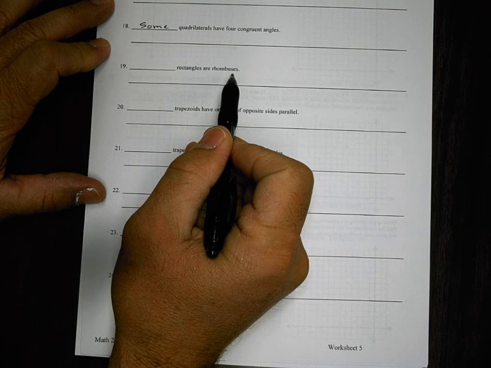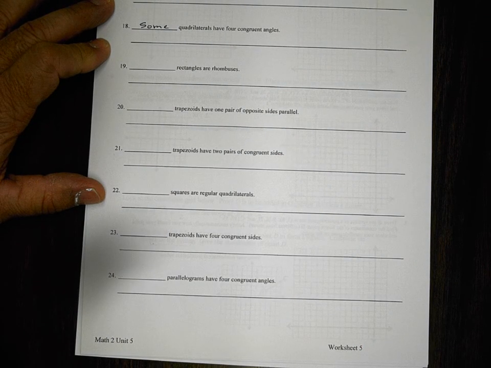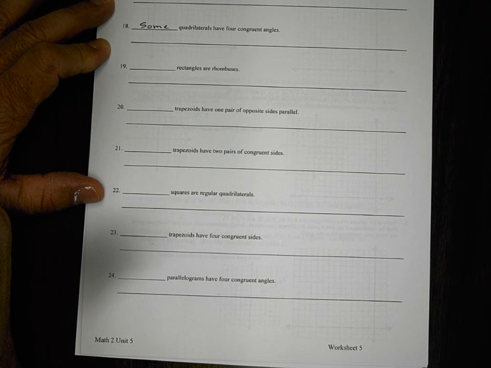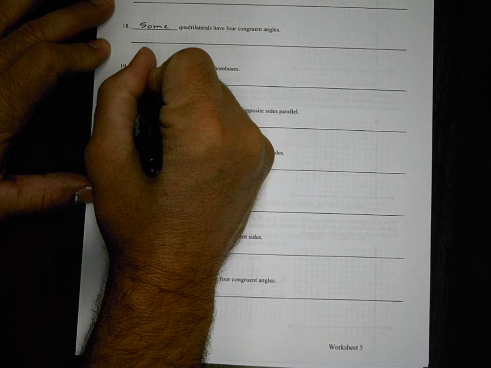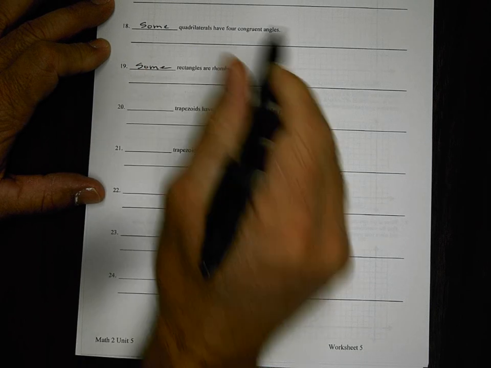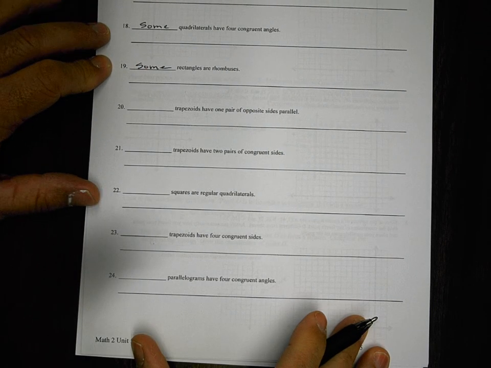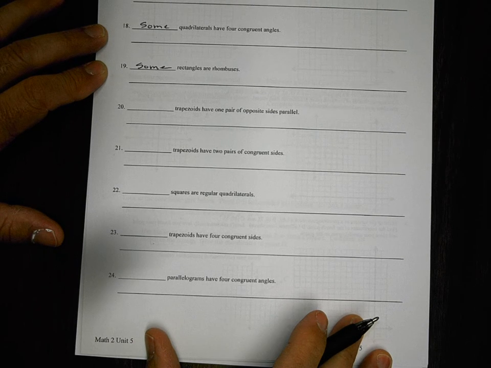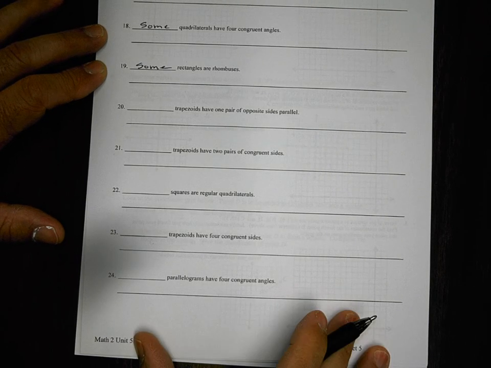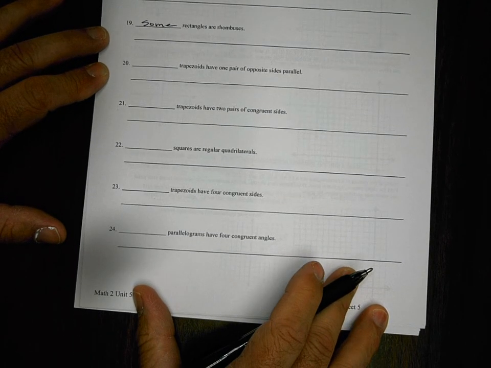Rectangles are rhombuses. Some. Okay? If a rectangle has 4 congruent sides, then it's a rhombus. Just like some rectangles are squares, some rectangles are rhombuses. I'm not a big fan of that, because if it's a rectangle with 4 congruent sides, we'd call it a square. All right.